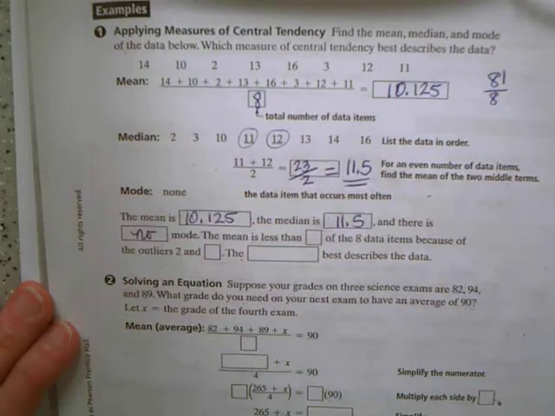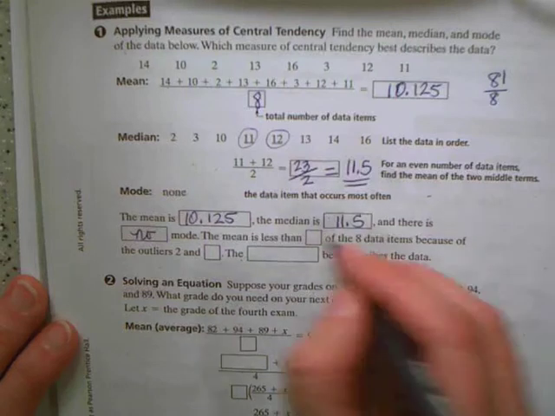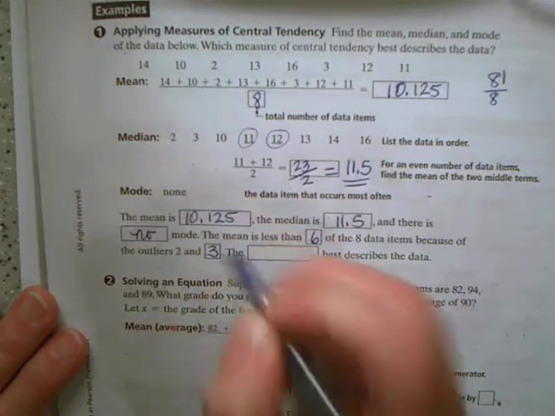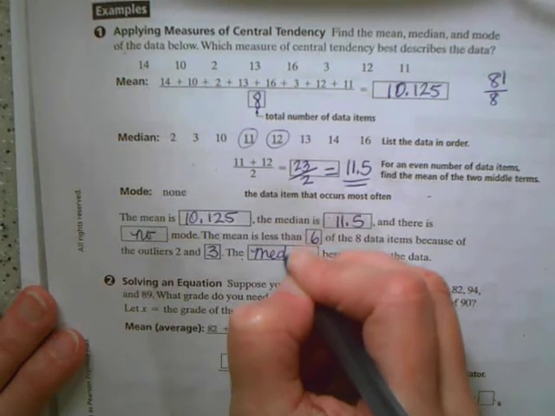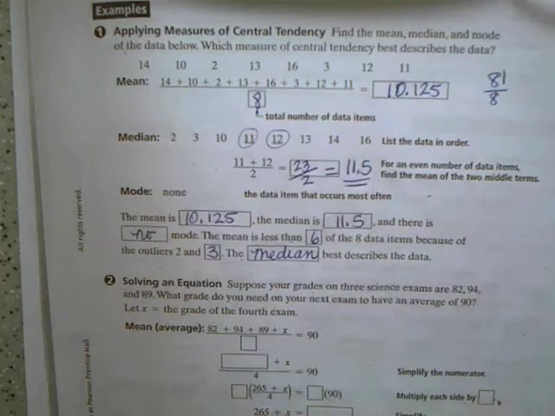The mean is less than 6 of the 8 data items because of the outliers 2 and 3. So in this case, the median would best describe the data. So you sort of have to look and see what you have. How does it compare to what's there? You know, which of your measures of central tendency best describes that group.